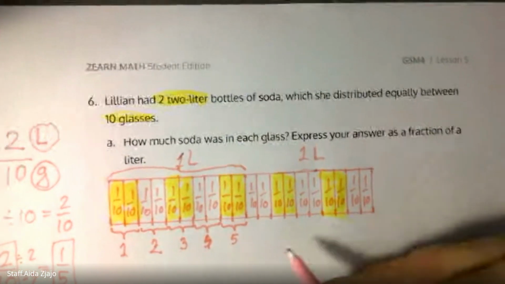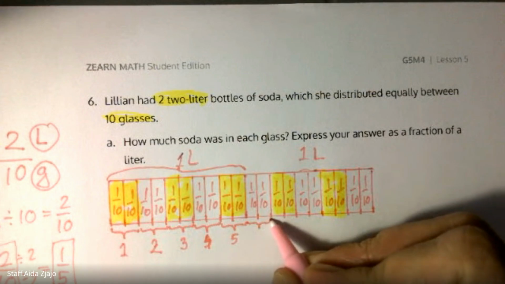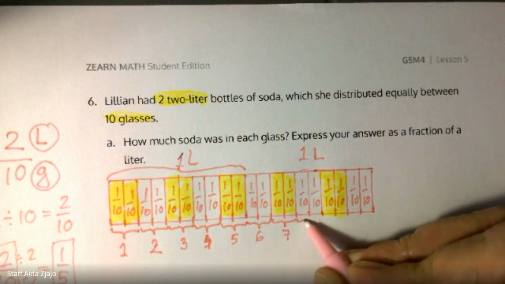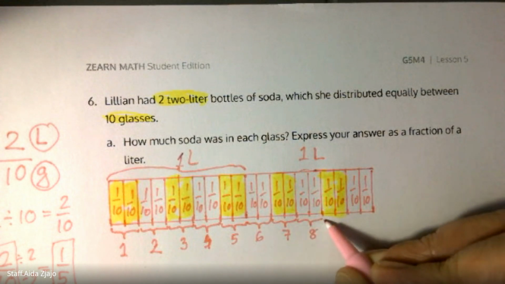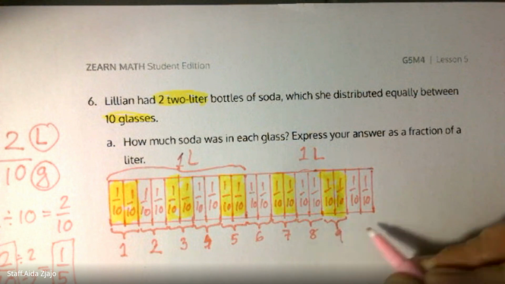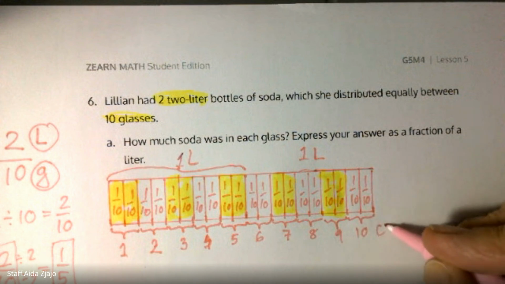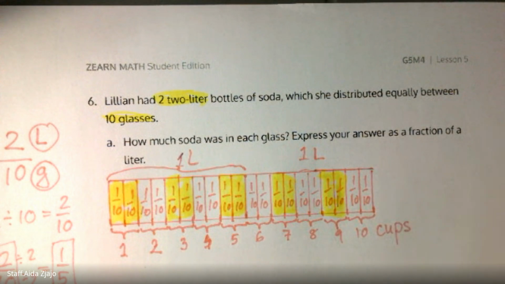So now looking at this, here is the 6th cup, 7th, 8th, 9th, and finally the 10th cup. 10 cups.